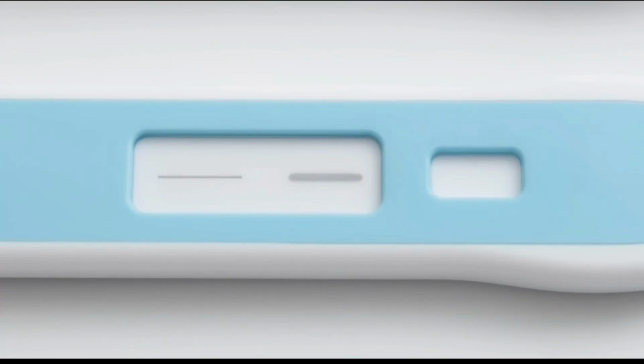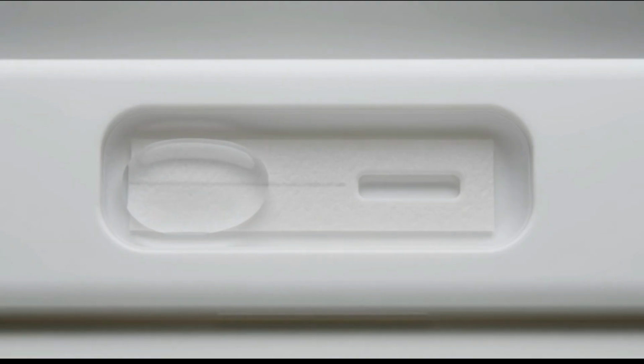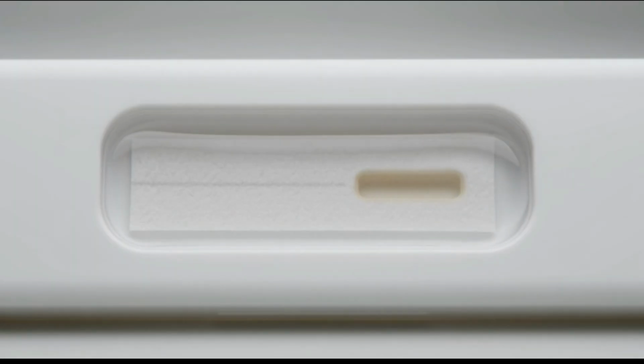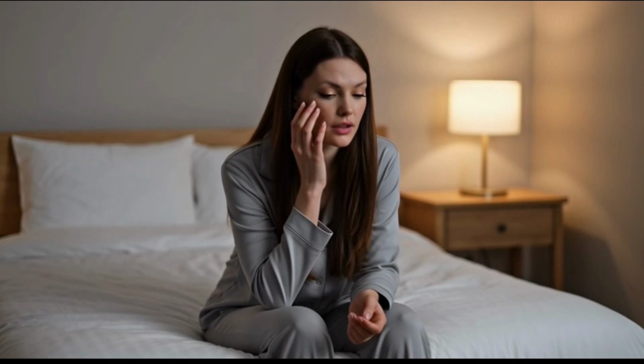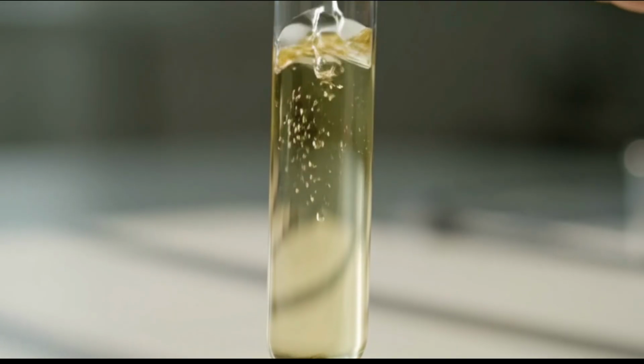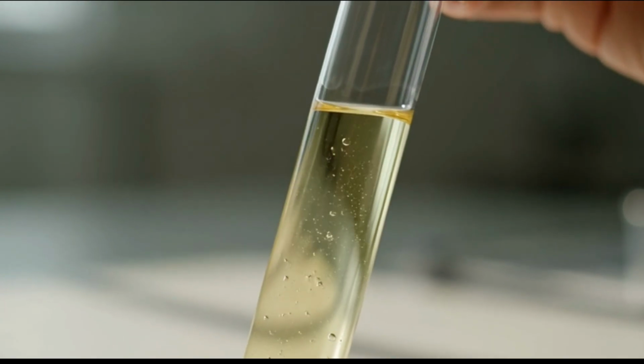An evaporation line is different. It appears when urine dries on the test strip. As the liquid evaporates, a faint, colorless line can remain where the test line would normally be. Doctors clarify that this is not caused by HCG. It's simply a chemical and physical drying effect.